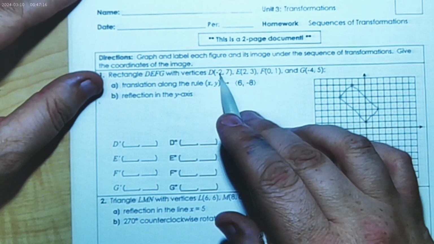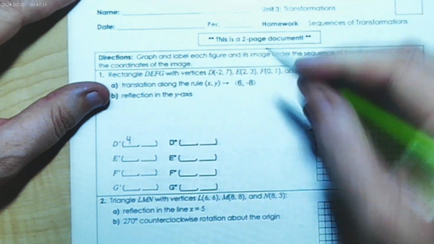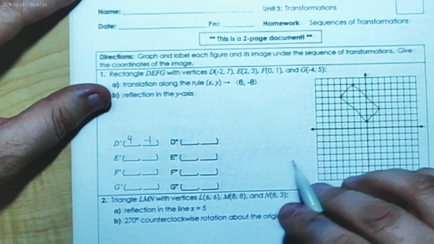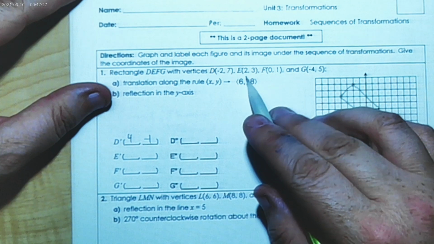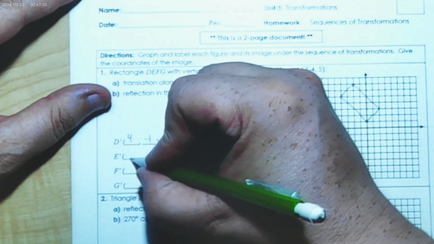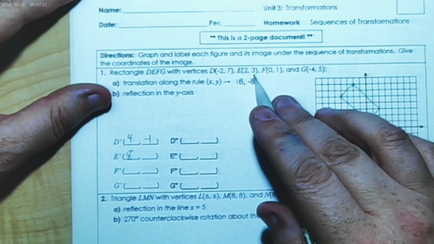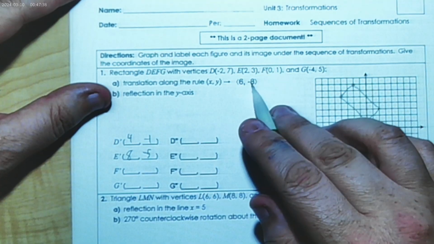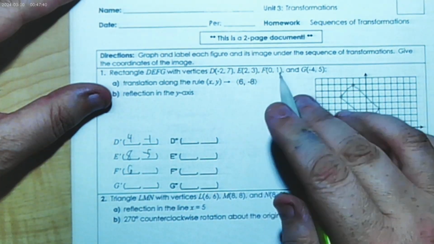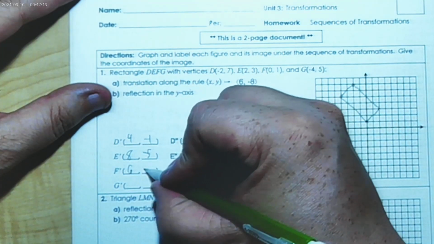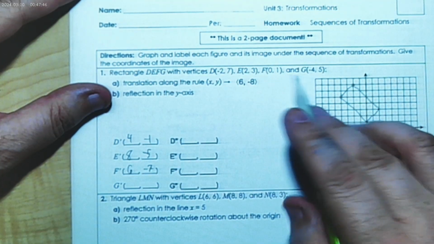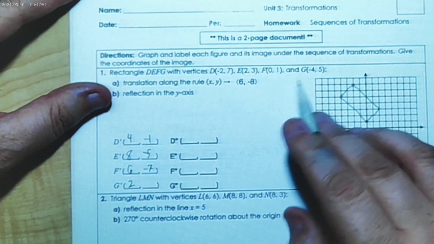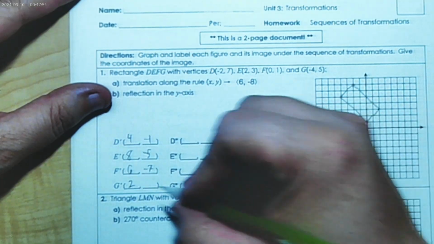So -2 plus 6 is 4. 7 minus 8 is -1. I think that's all in frame. All right. 2 plus 6 is 8. 3 minus 8 is -5. 0 plus 6 is 6. 1 minus 8 is -7. And I've got -4 plus 6 is 2. And then 5 minus 8 is -3.